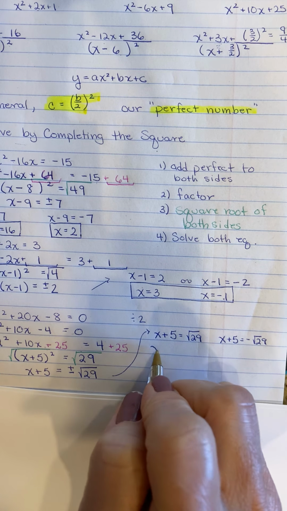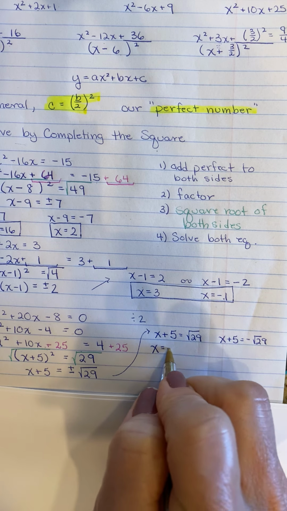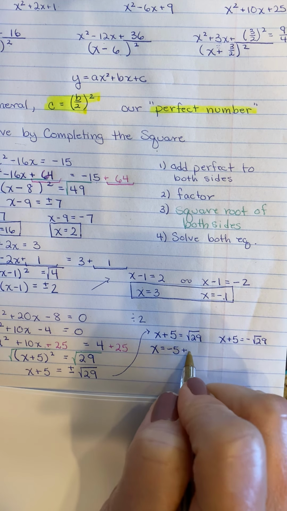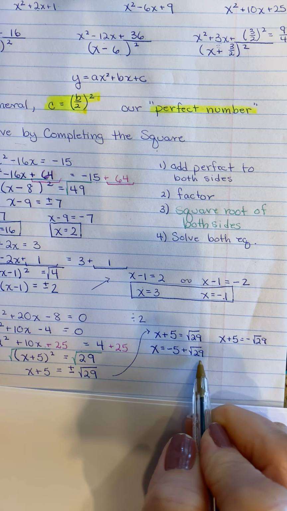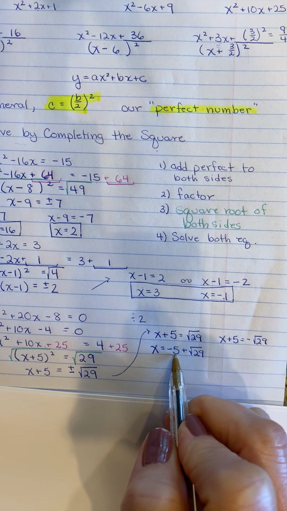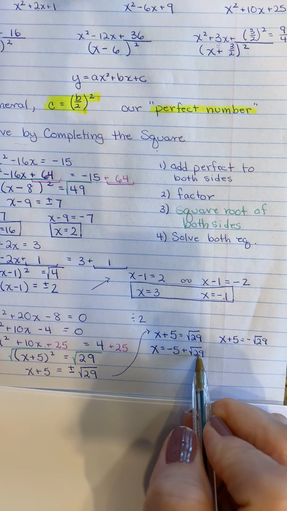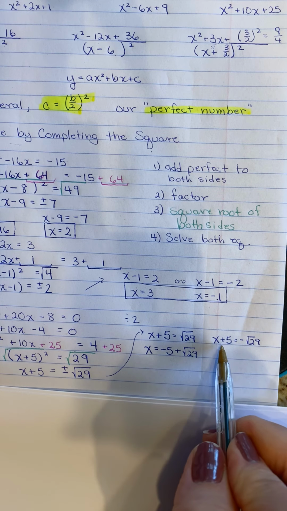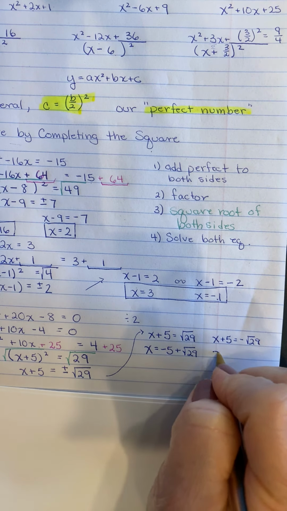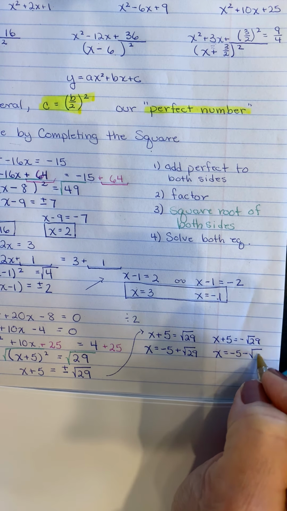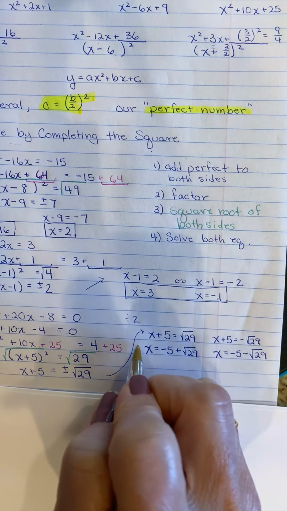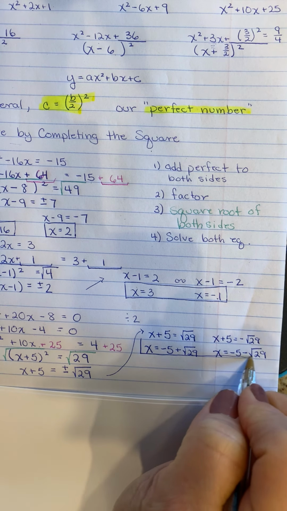Subtract 5, we have x is equal to negative 5 plus the square root of 29. And that's how these numbers are usually written, with the whole number first and then the radical second. And here if we subtract 5, x is equal to negative 5 minus the square root of 29. And that's exactly as we will leave them.